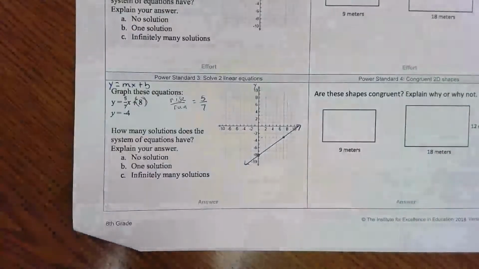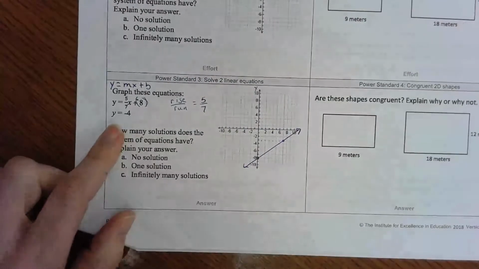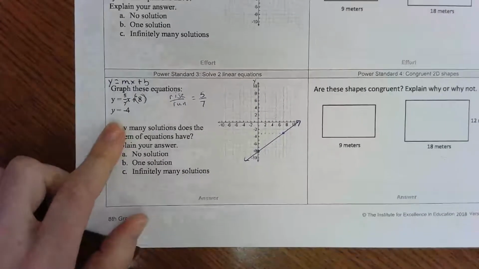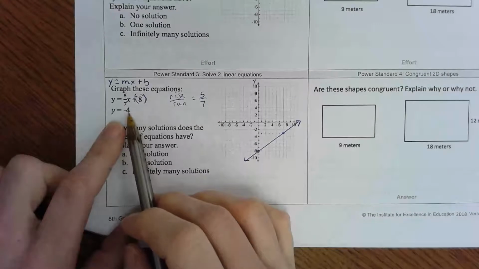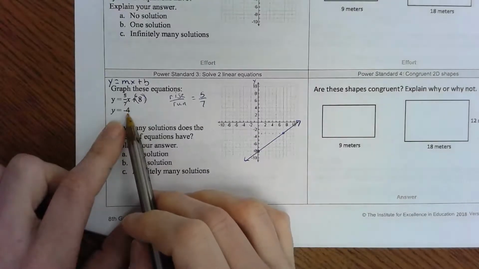And I could do it again, but I'm going to run off the graph. So I'm just going to be careful to draw a nice line through both of these points using a straight edge.